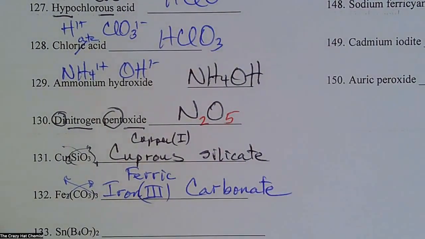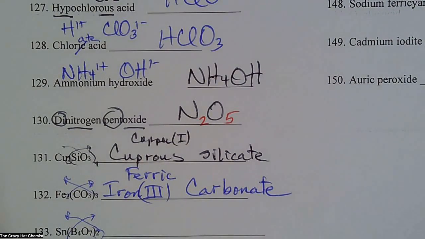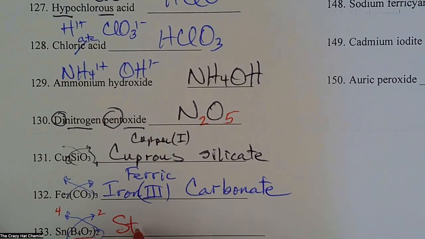All right. The next one is we're going to bring this 2 up. We're going to bring this 1 up. And it just so happens that this is tetraborate, and tetraborate is actually a 2 minus charge, and that makes this a 4 since we need to maintain the ratio. So this is stannic tetraborate.